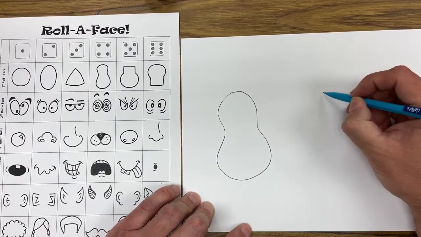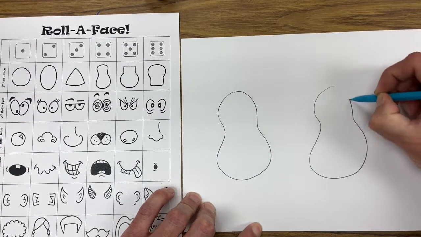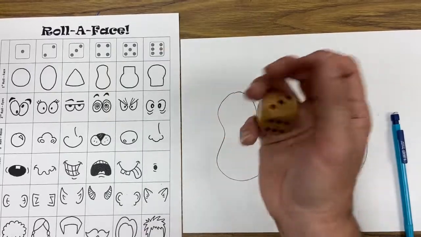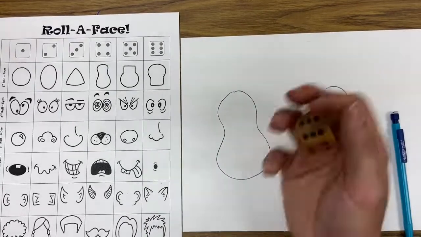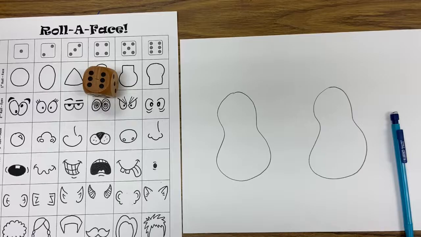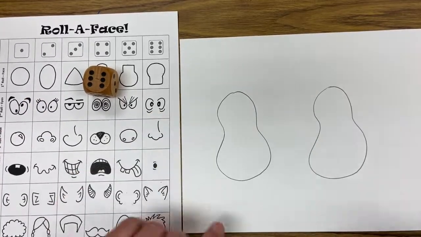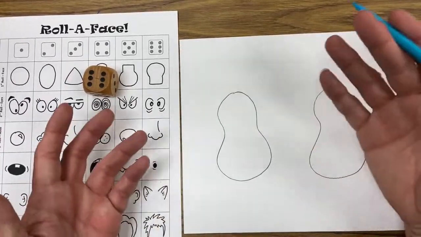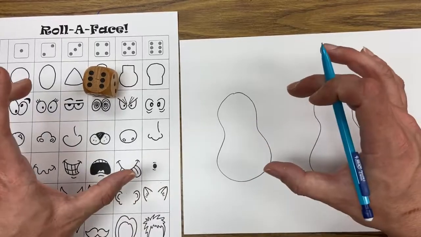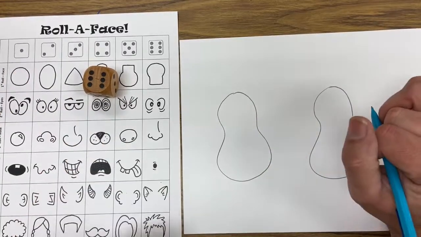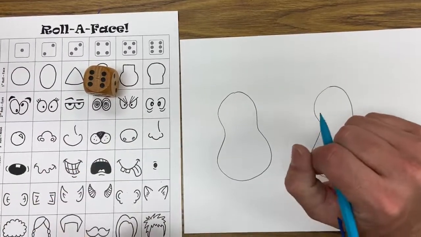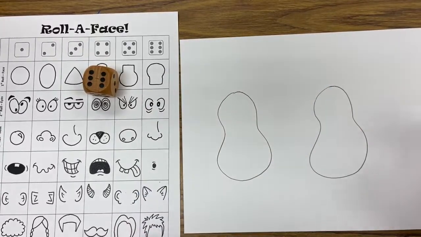Okay, now the eyes. 6. That's these ones. All right, so I can decide the size of the facial characteristic and the placement of the facial characteristic for any one of these rows.